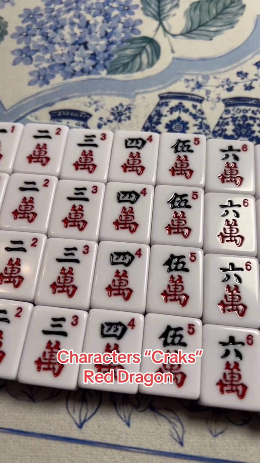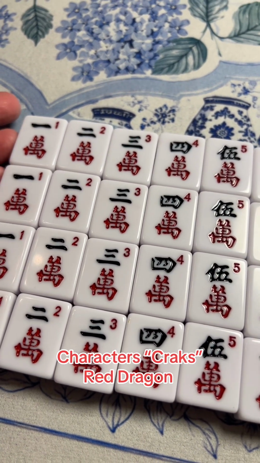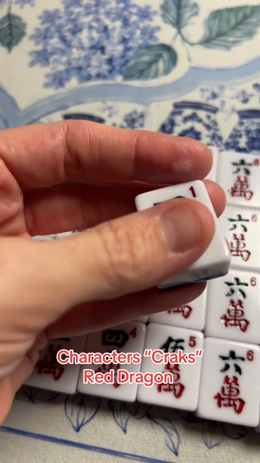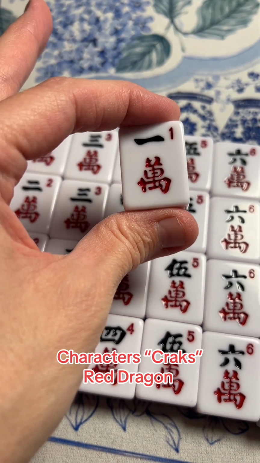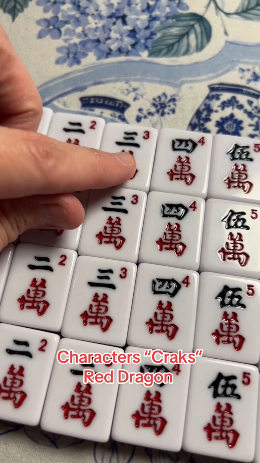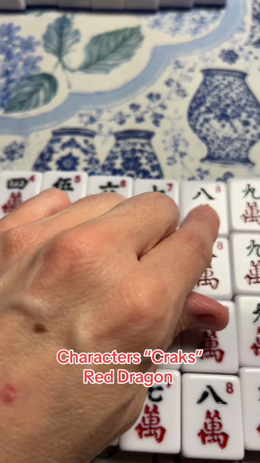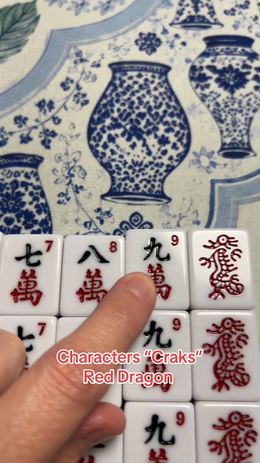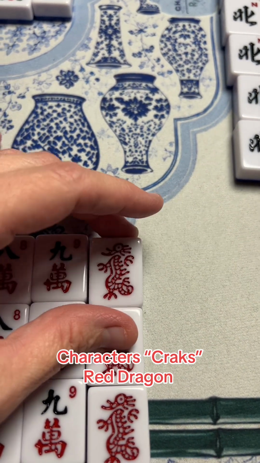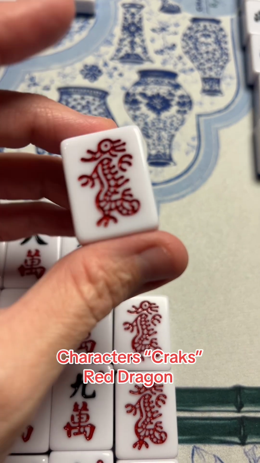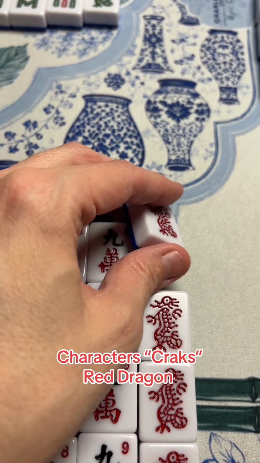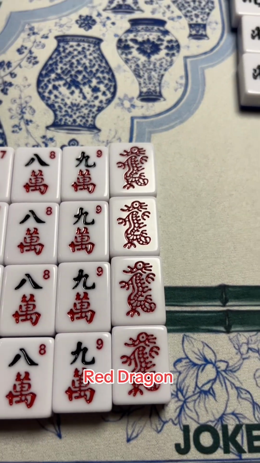In American Mah Jongg, you have to name the tiles whenever you discard them. So for example, if I discarded this, that would be a 1 crack, 2 crack, 3 crack, 4 crack, all the way down to 9 crack. And if we were discarding a dragon and it was red, we could just say red. You can also say red dragon.